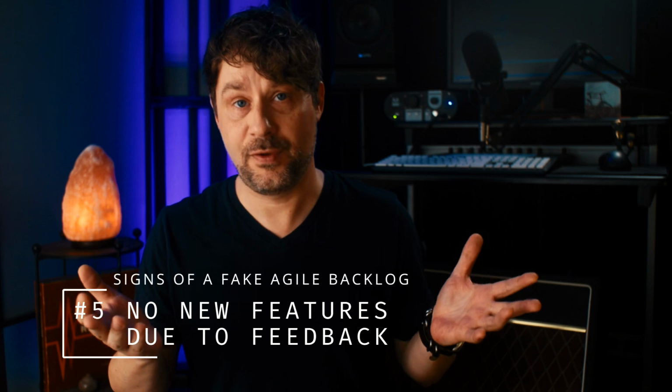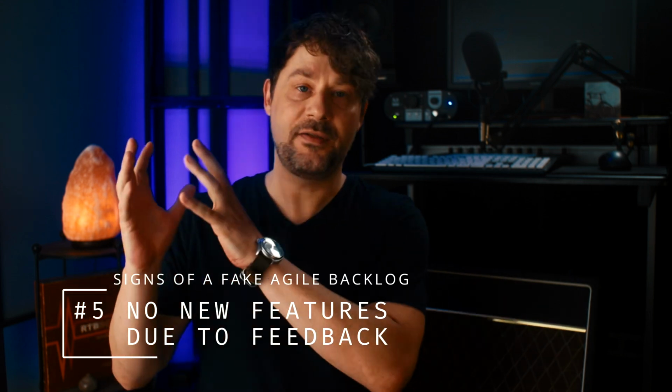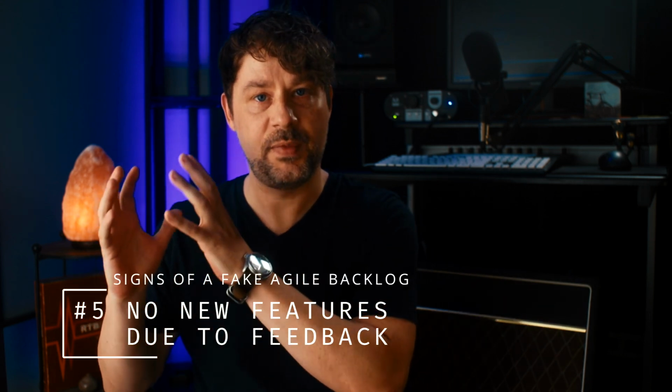The fifth way you can tell if your team's really set up to do Agile development through how they use the backlog is if no new features are ever added after a release based on feedback. There's ideas that the business has for what the product needs to do to be accepted by the customer, but there's also ideas in the customer's head that the team doesn't know until they get feedback on what they're releasing. And if your team's never actually getting that feedback from the customer, they can add features till the cows come home, but if they're never the features the customer wants, they're not going to accept the product.